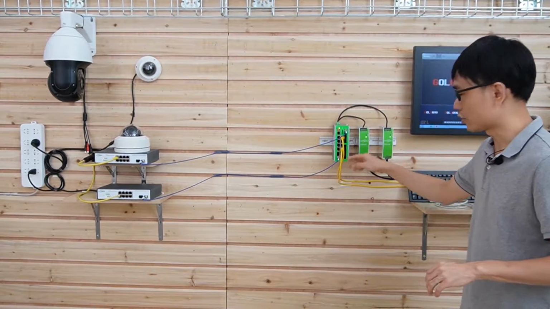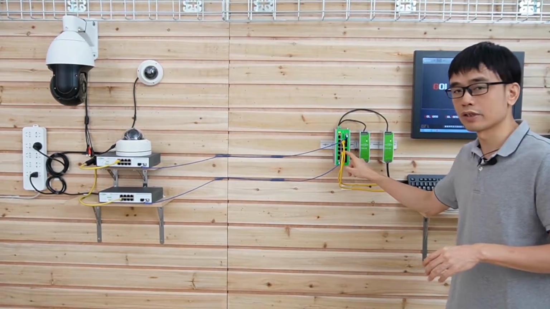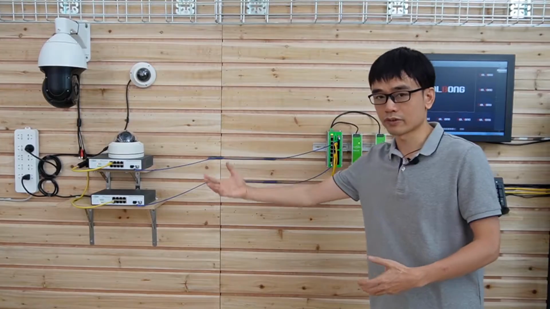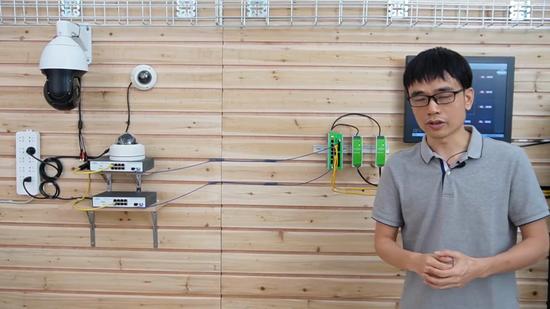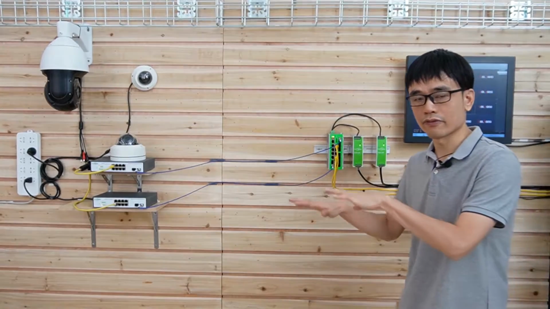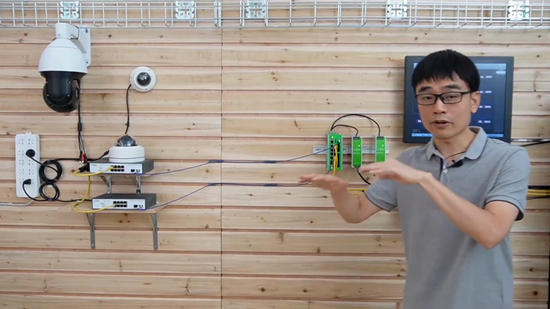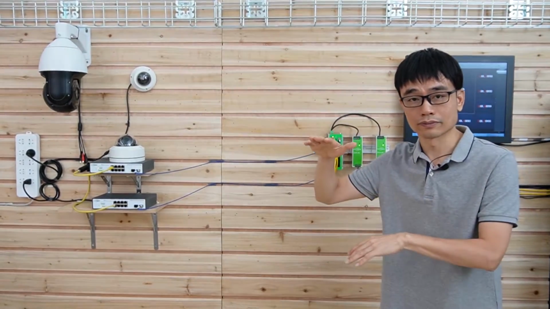And this is the connection to the network video recorder. We also assign the first network video recorder to VLAN 101. So all the IP cameras from the first floor will go straight directly to the first network video recorder. It's the same for the second floor, third floor, fourth floor. So we simplify the whole system and divide the network into different sections.